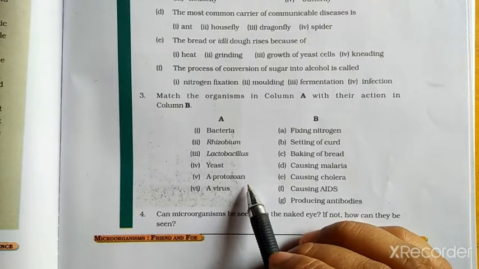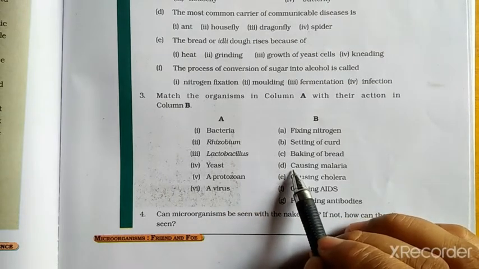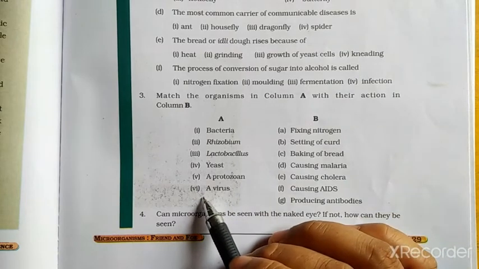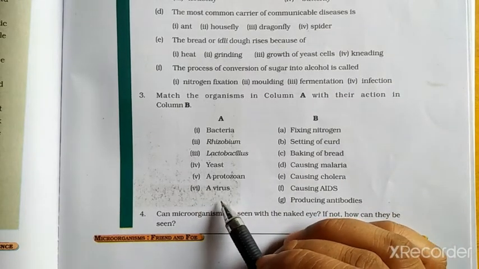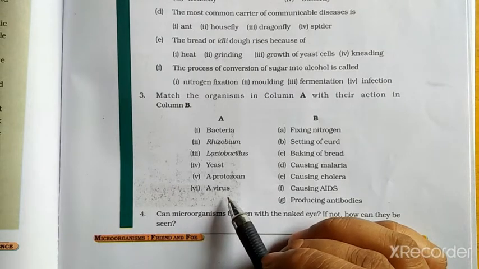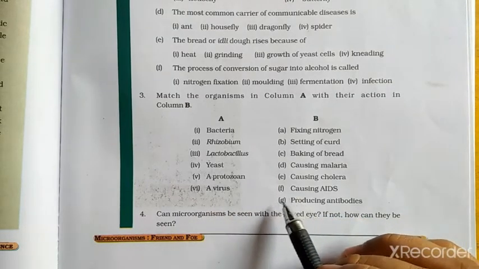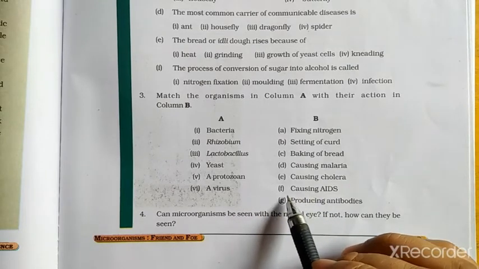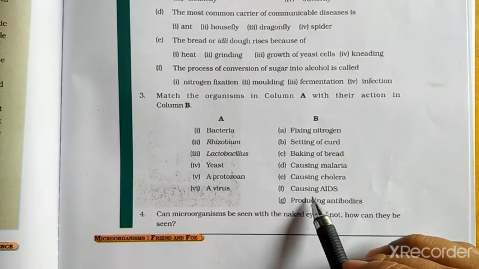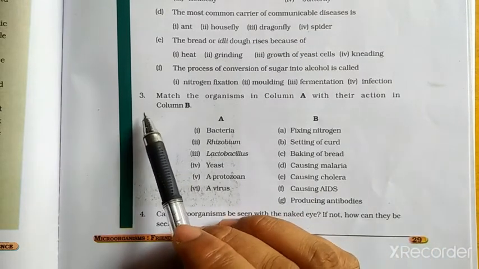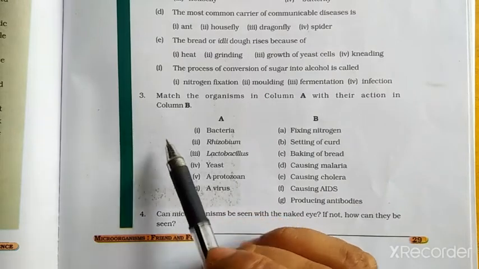It should match with D, causing malaria. And number 6, virus. It should match with F, causing AIDS. So with that, it ends for this question number 3 answer.